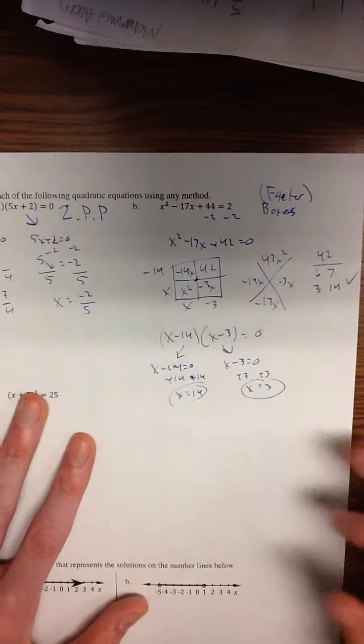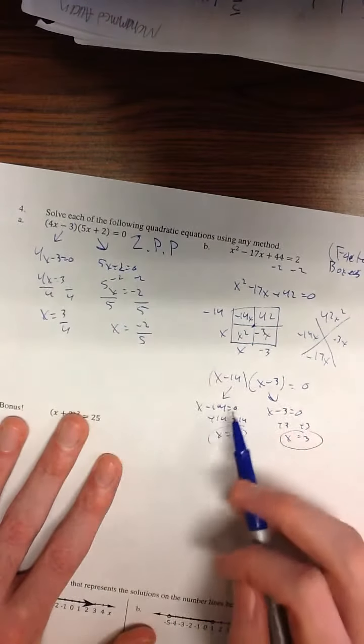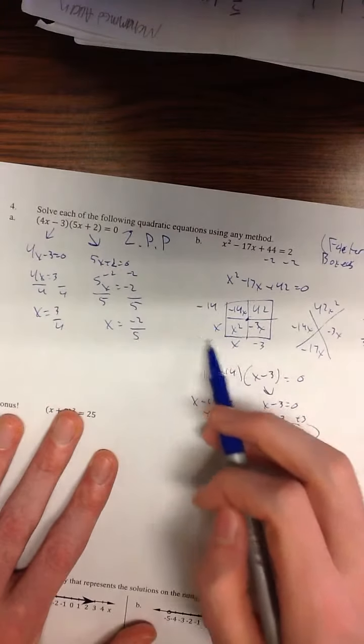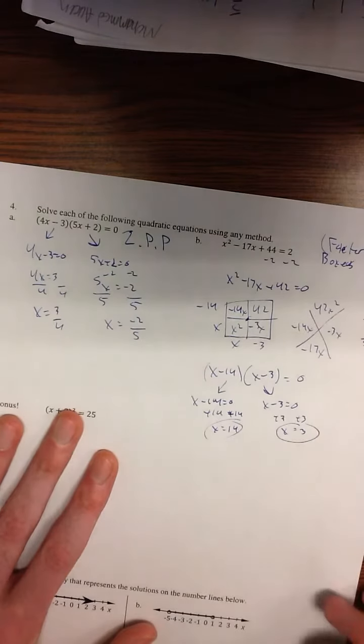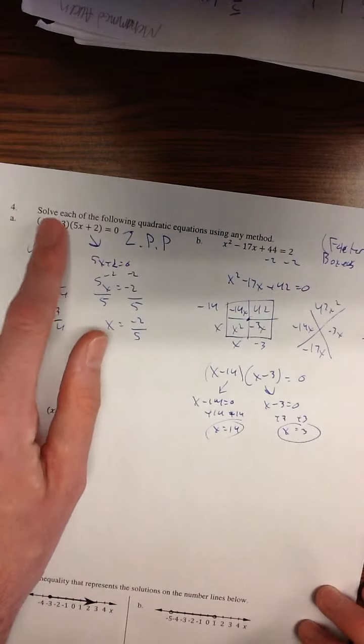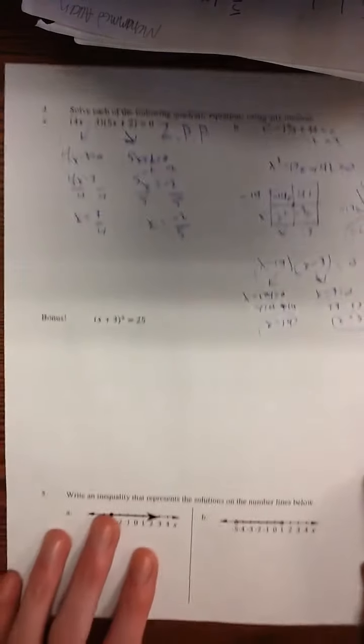So remember with these ones, since our instructions were to solve, we had to get to here. If we had to factor, we could be done kind of right here. That would just be factored. So check out what the instructions are actually asking for you to do.